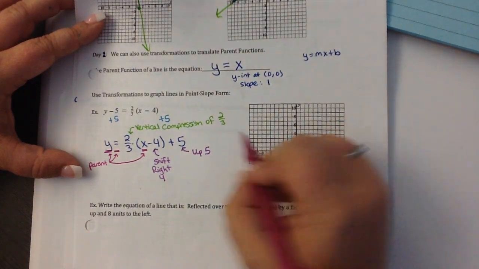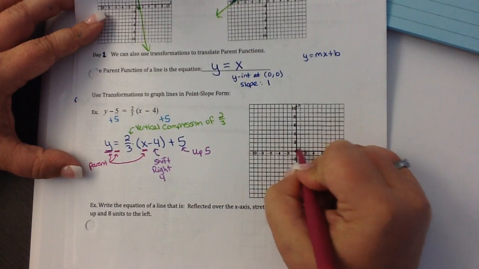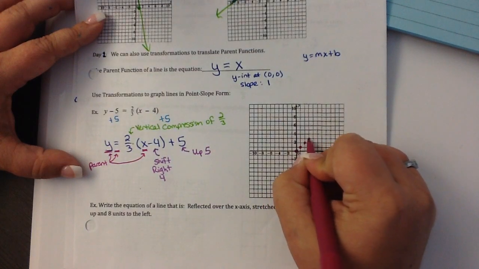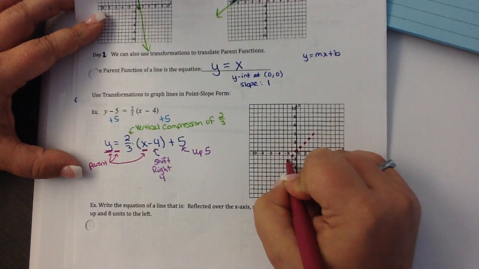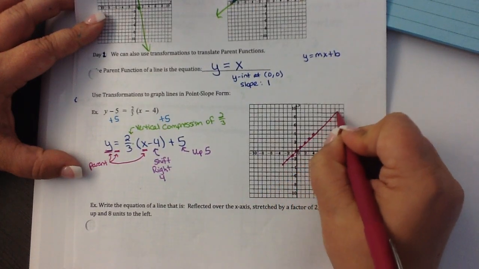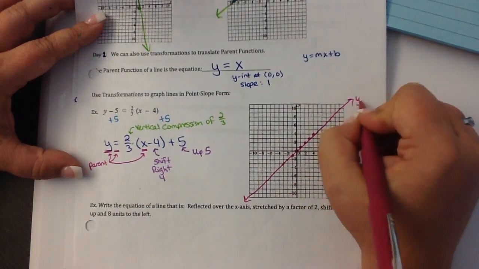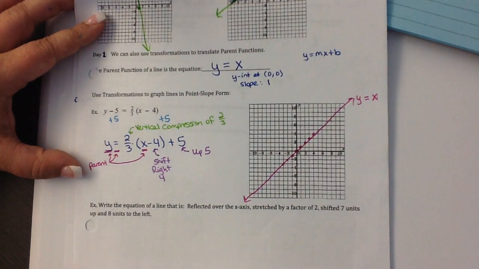Okay, so here's my parent function. Remember, we had a y-intercept at 0, 0 and a slope of 1. So we're going to go up 1 over 1 all over the place. Okay, so there is that. y equals x. There's my parent function.